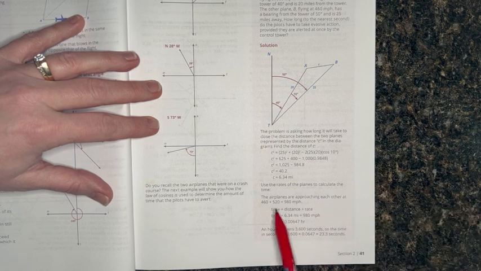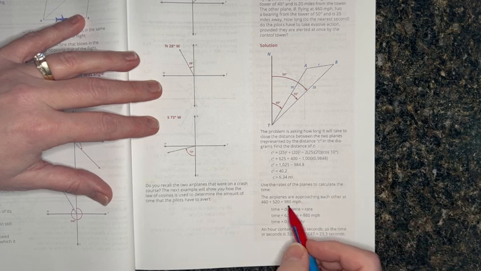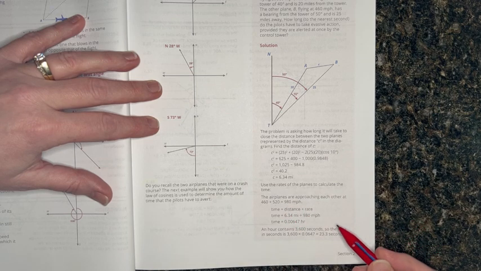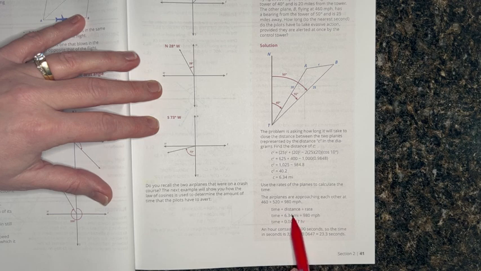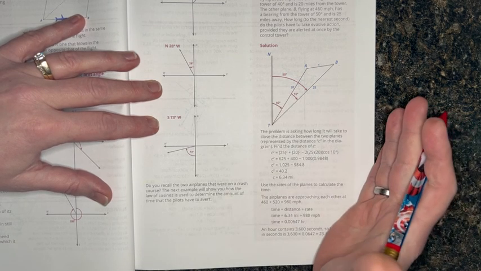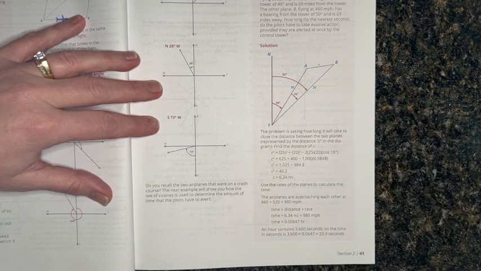Well, the airplanes are flying at each other, so we have to add their speeds. Together, their speeds coming together is 980 miles per hour, okay? If we take the distance divided by the speed, we get 0.00647 hours. There's 3,600 seconds in an hour. We multiply and get 23.3 seconds. Not much time. They better act fast.